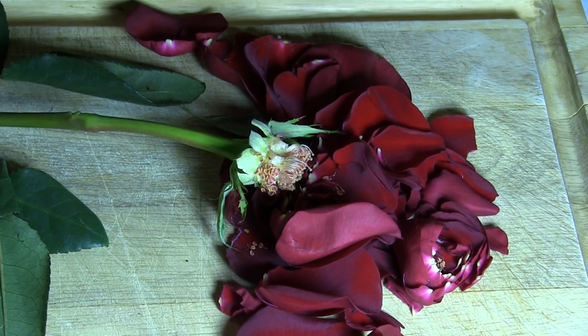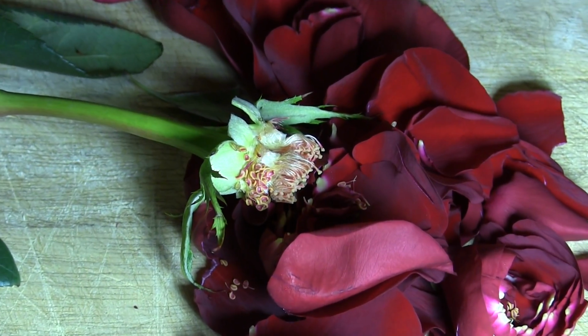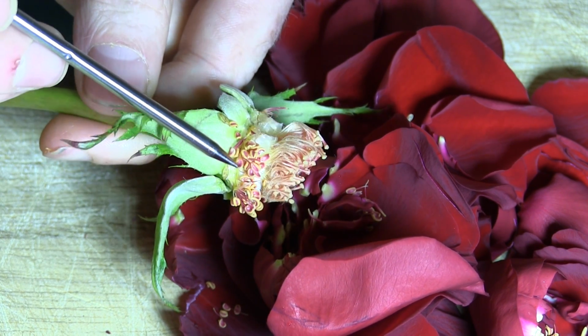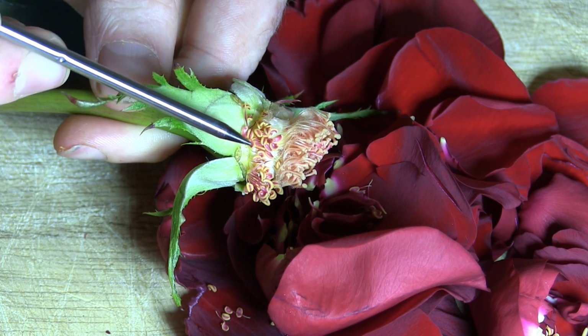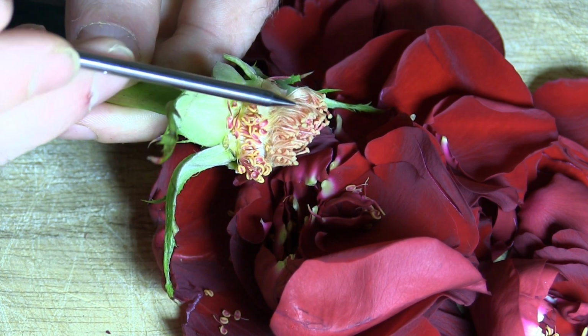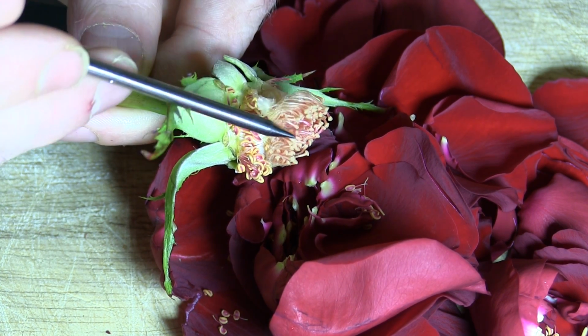Let's get inside a real flower to see its parts. Now first we have to peel back the petals to see what's inside. Now right here we see the male part of the flower, which is the stamen. And that's where the pollen is. And up here is part of the pistil.